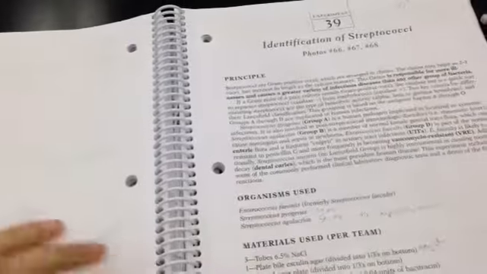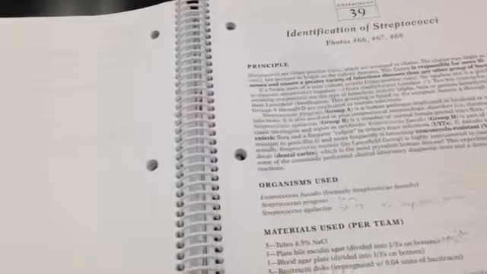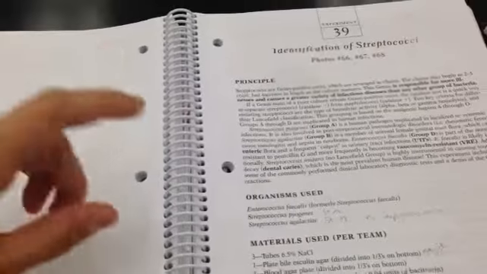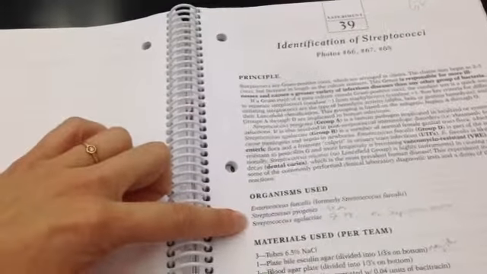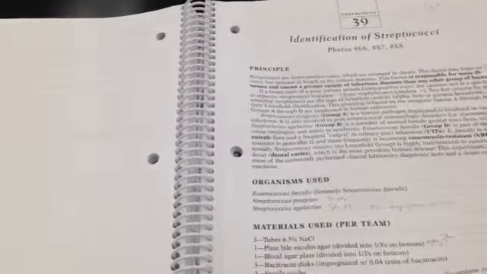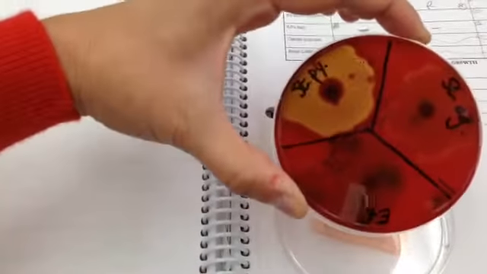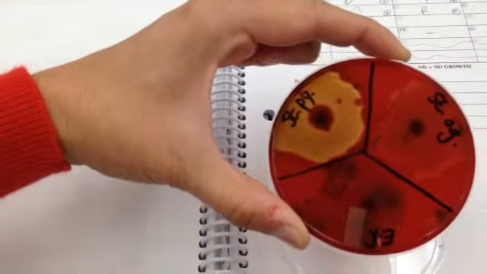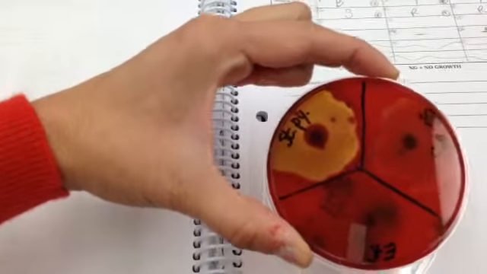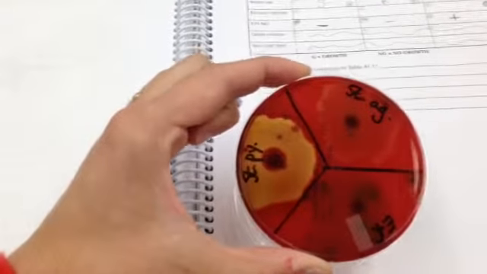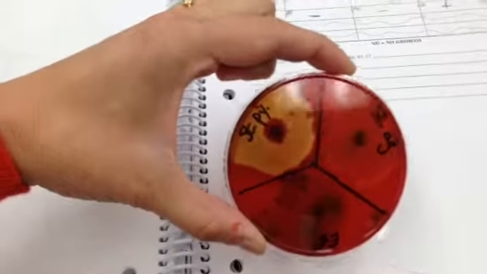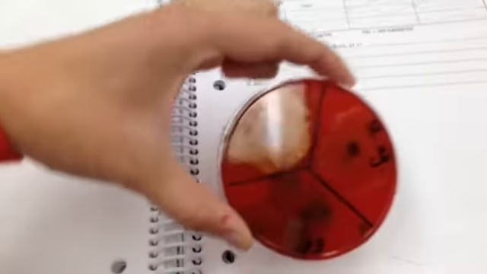39 results. This was the identification of streptococci, and our organisms are Enterococcus faecalis, Streptococcus pyogenes, and Streptococcus agalactiae. For hemolysis, because we're on this one. So on hemolysis, you see that there is beta hemolysis on the Streptococcus pyogenes, and the other two have gamma hemolysis, indicating no hemolysis. There's a little bit of a shadow on Streptococcus agalactiae, but please ignore it.